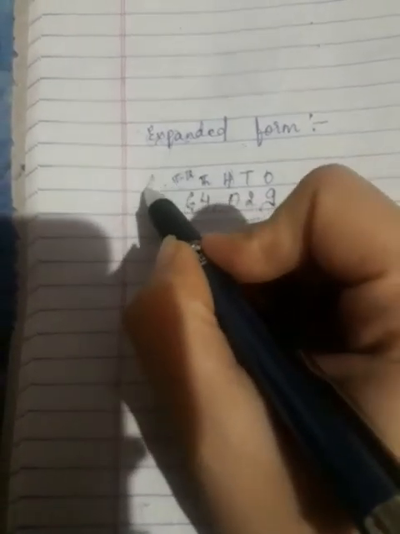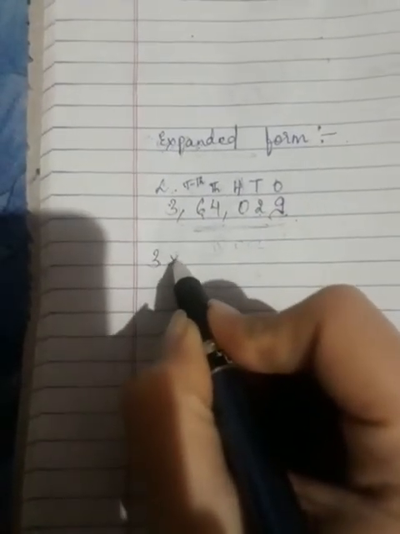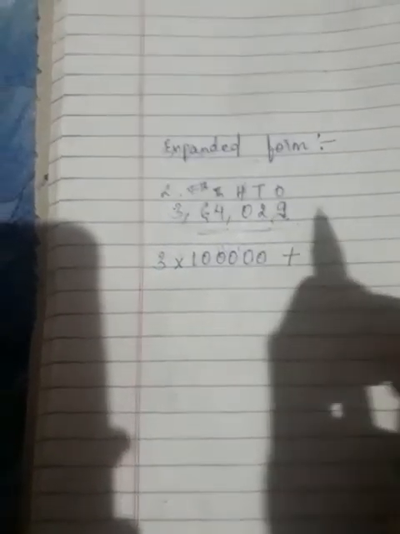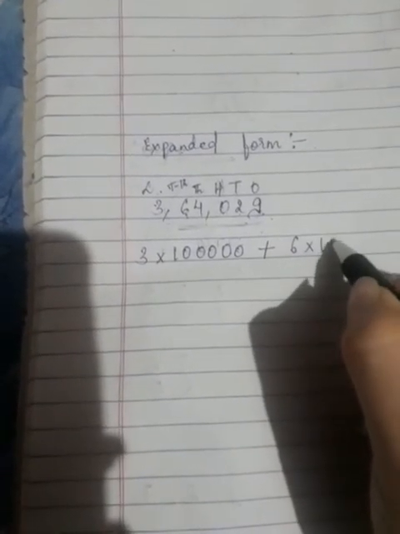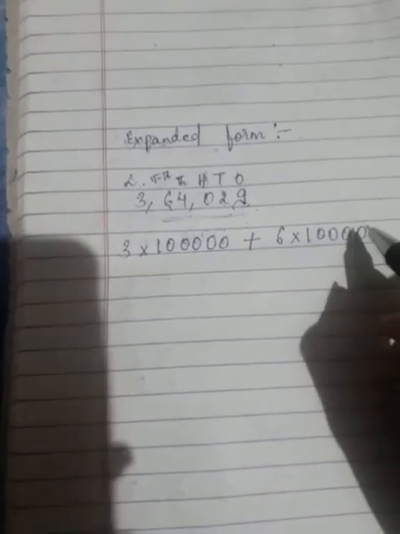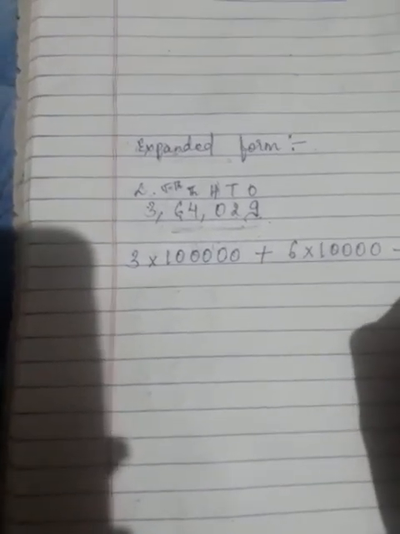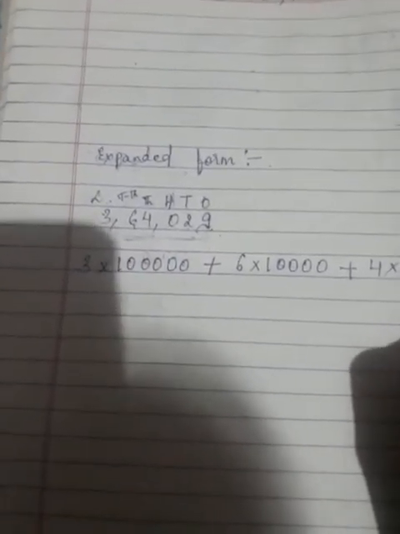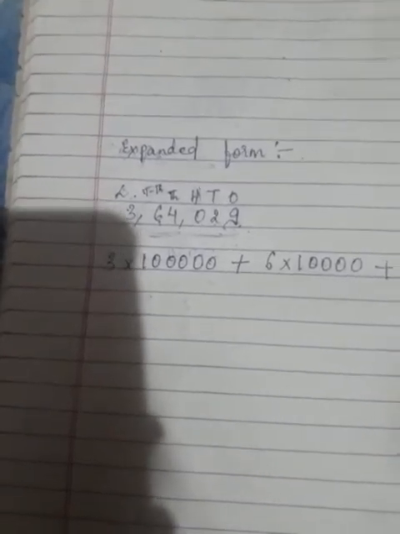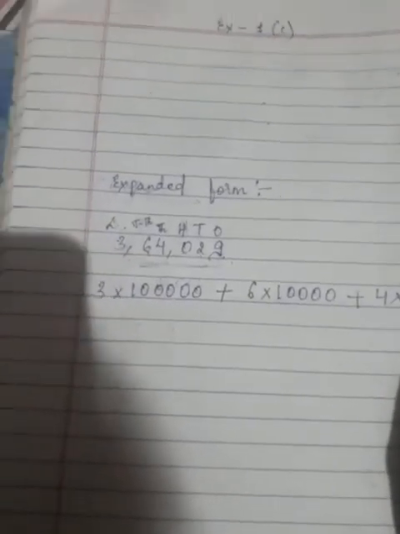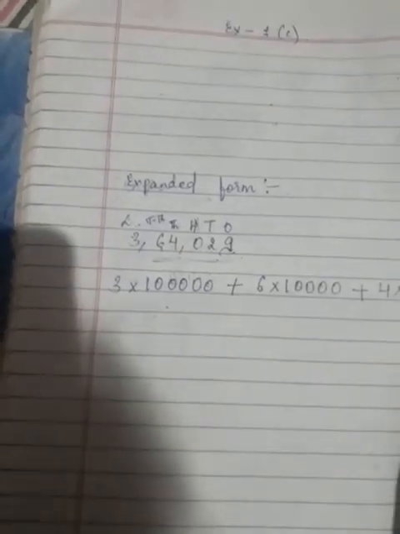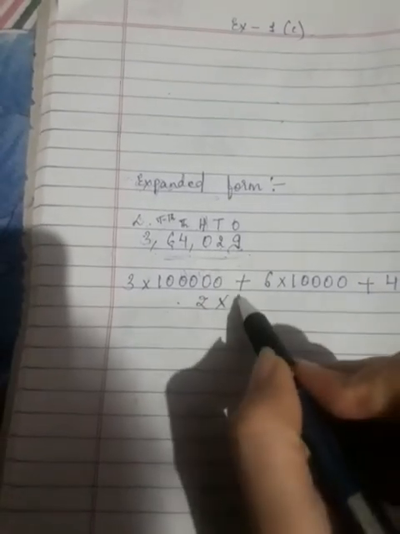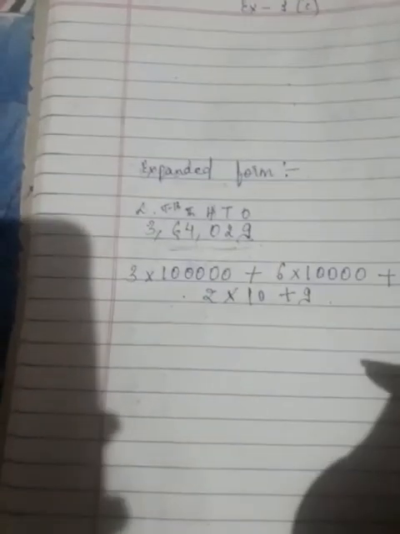9 at the 1's place, 2 at the 10's place, and 0 at hundreds, 4 at the thousands place, 6 at the 10,000's place, and 3 at the lakhs place. So we can write 3 as 3 into 1 lakh, 6 as 6 into 10,000, 4 as 4 into 1000, 0 into 100, as 0 is at the hundreds place, plus 2 into 10 plus 9.